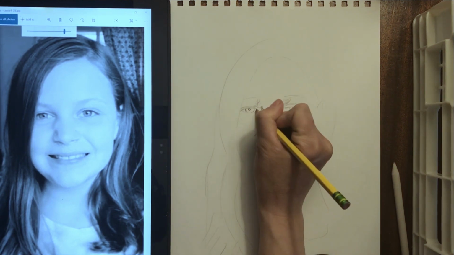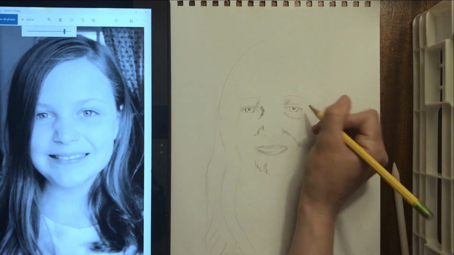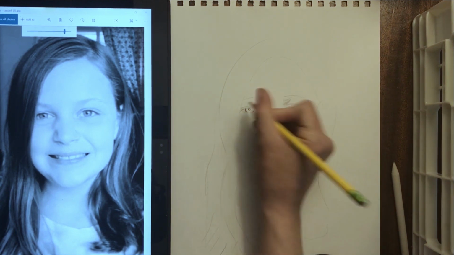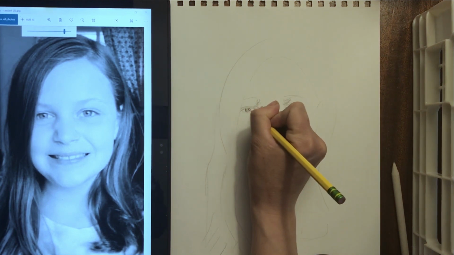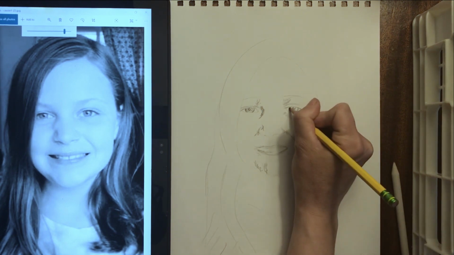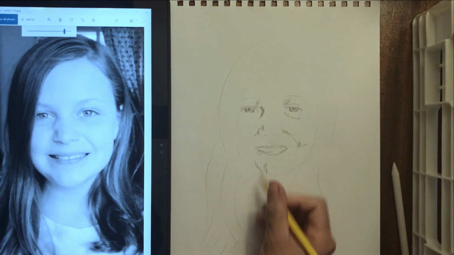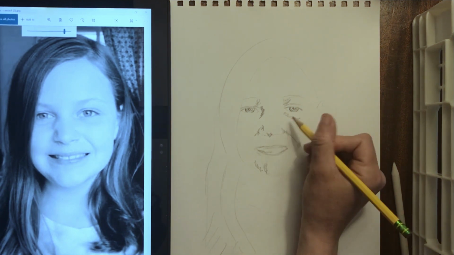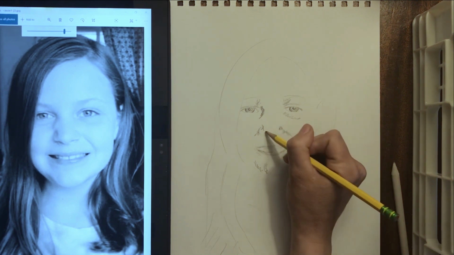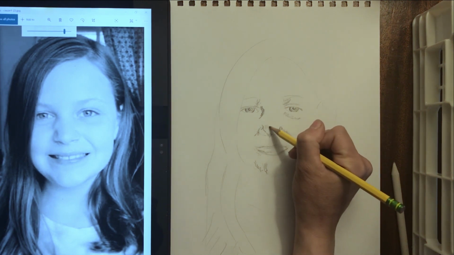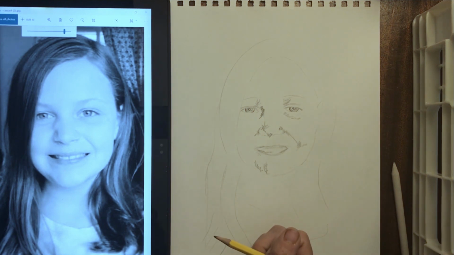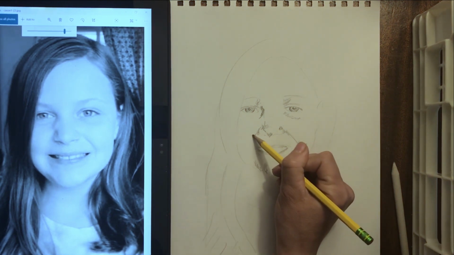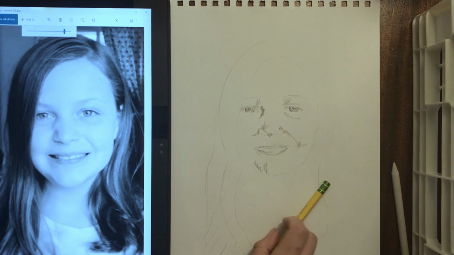Now Cassie's eyes here are darker on the outside, and I'm going to do a really light touch all the way through. Okay. I also know that underneath her nose there's some light touching. Okay, so I'm just adding some things that really stand out to me.